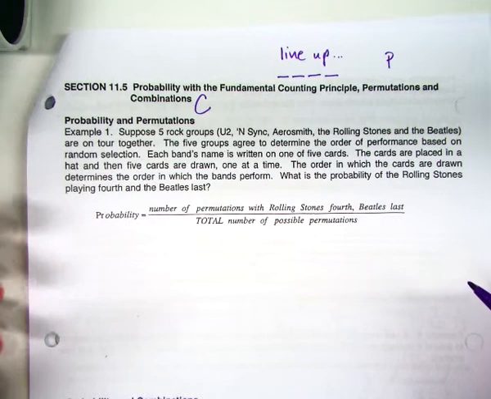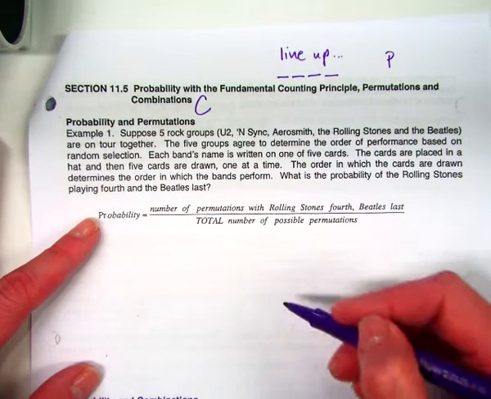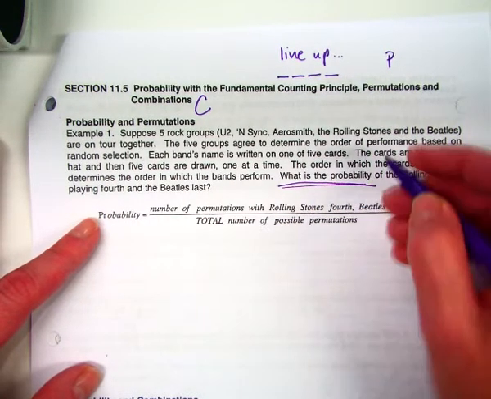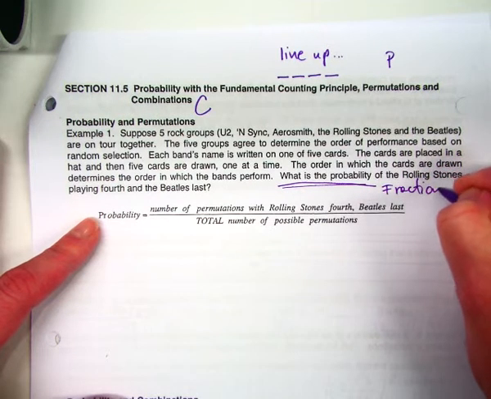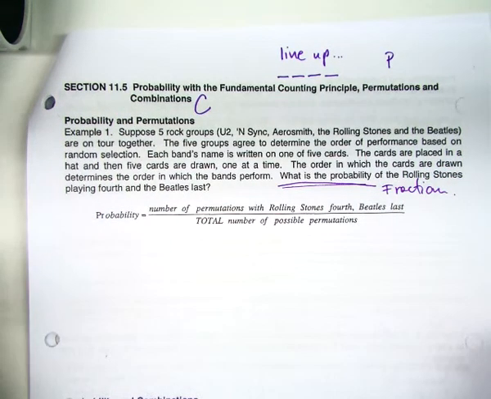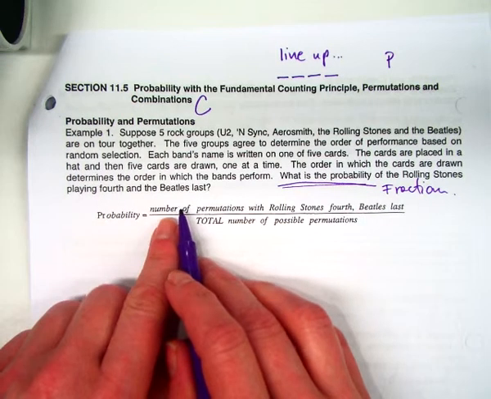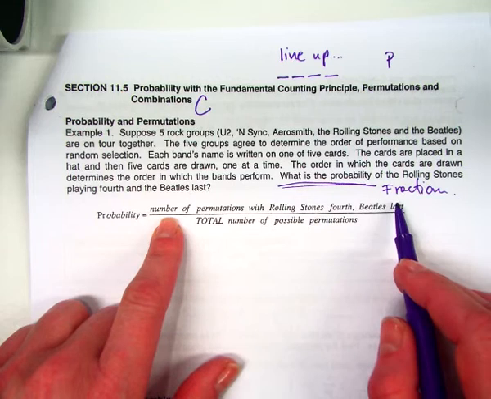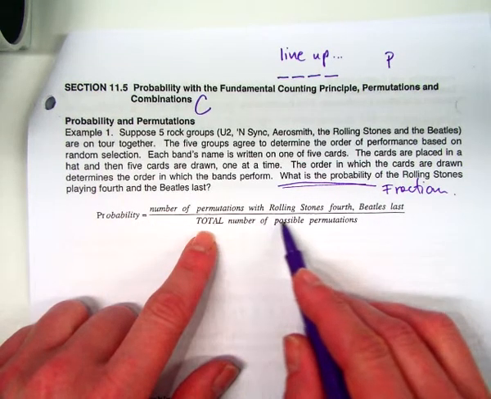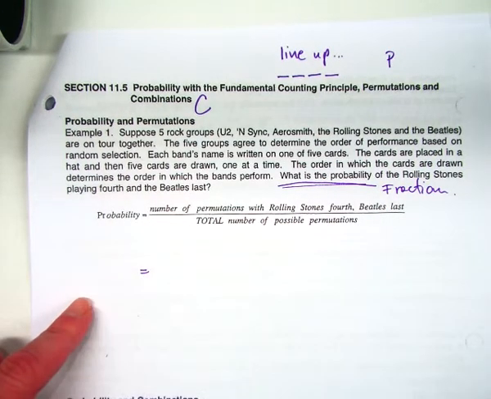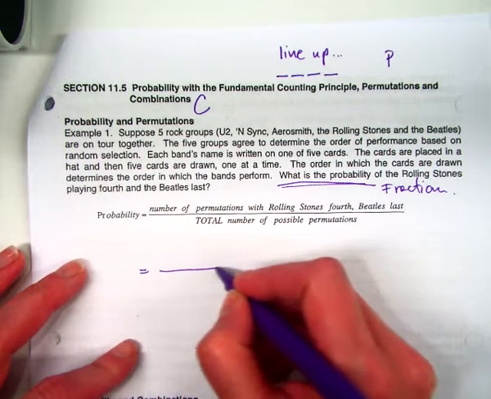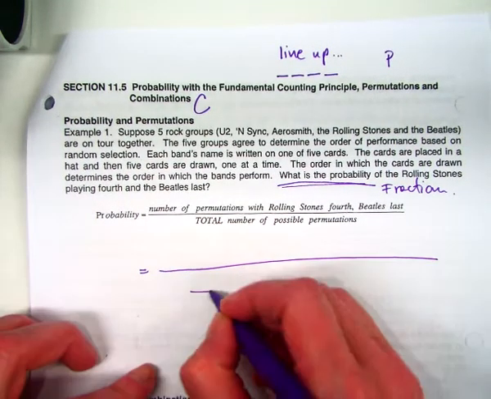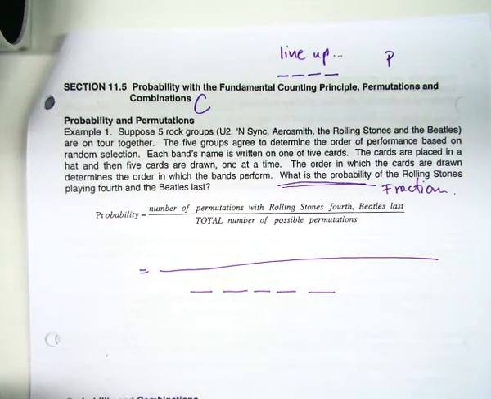And what's going to happen now is that your end result, your answer, is a probability. So what that means, you're going to make a fraction out of your answer in the end. So in this problem, it says, how many permutations do we have where the Rolling Stones are fourth and Beatles are last, and the bottom number is the total number of possible permutations. So here, because we're doing a lineup, on the bottom we have 5 bands to choose from, so we're just finding the total ways that we could arrange these bands.